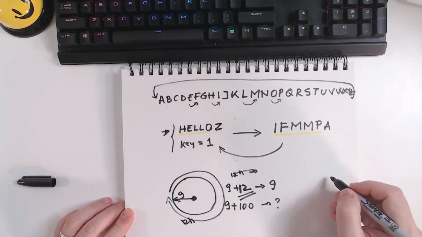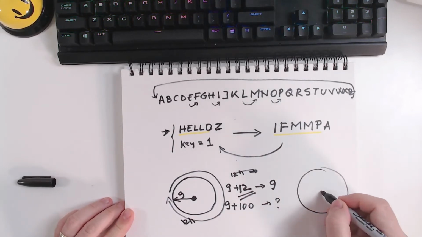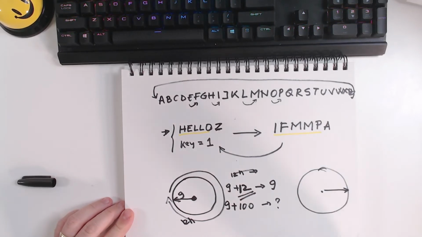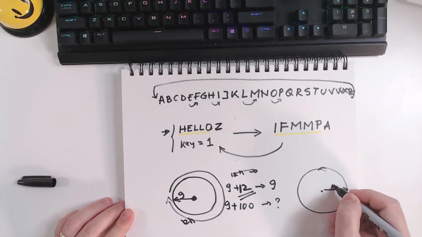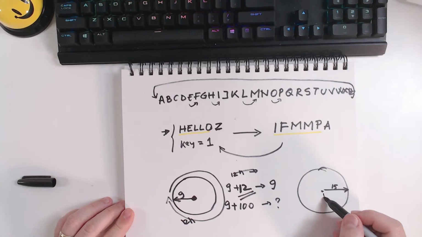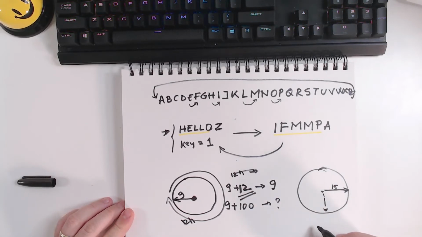Or we can do the same with the minutes, right? If it's 15 minutes now, the hand of the clock is pointing this way. Where is it going to point after 15 minutes? Obviously at 30 here. But what about after 1015, or after 2375 minutes?